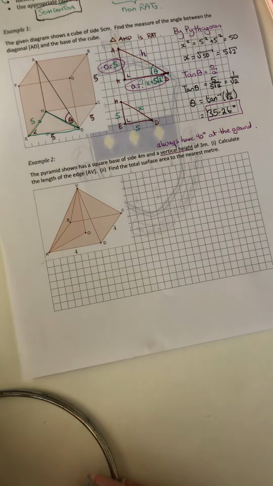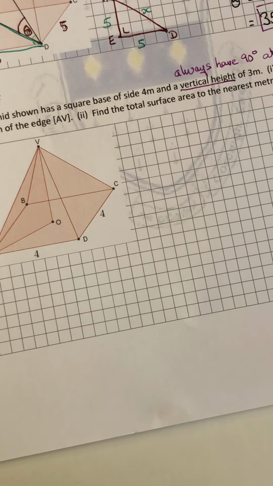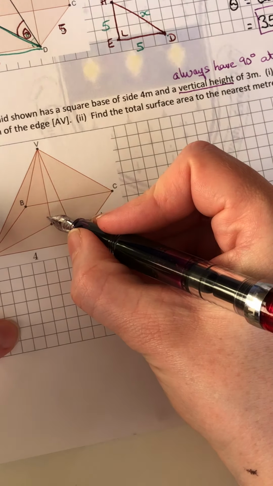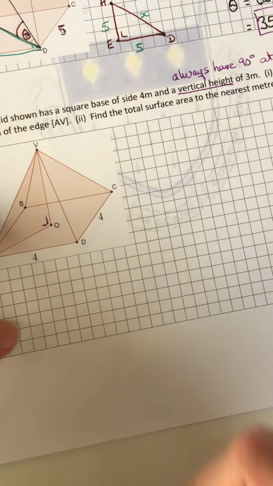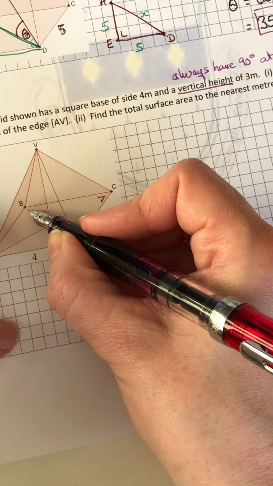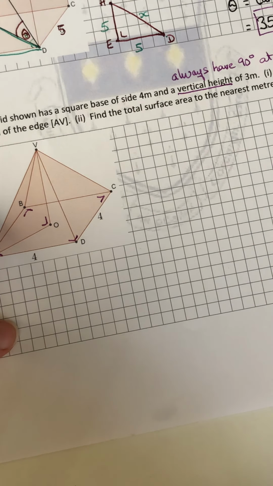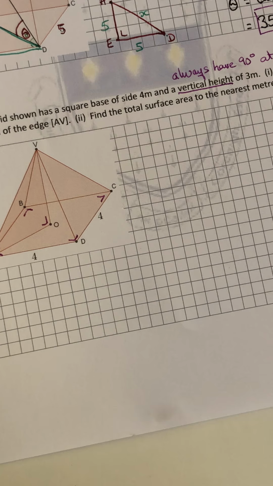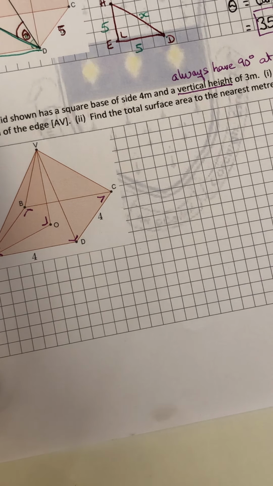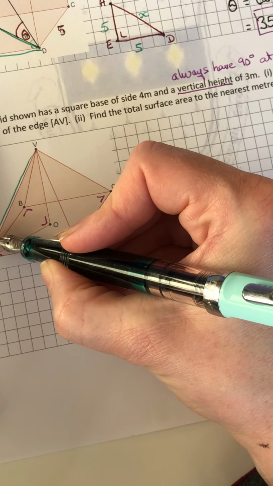So straight away, if I look at my diagram down here, just zoom in a little bit, I know that this will be a 90-degree angle. It has to be. Because this is a square base, I know that these corner angles are also 90 degrees. Okay, so there's where my right angle triangles are going to come from. The first thing I'm asked to do is to find the length of the edge AV. So let's just highlight that. The length of this edge here is what we're asked for.